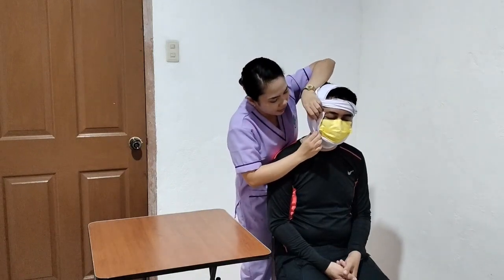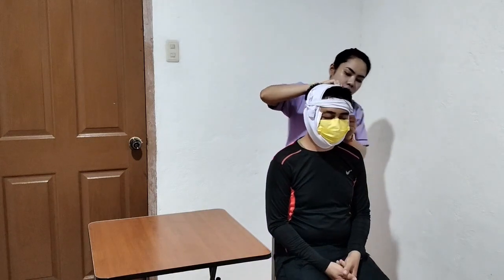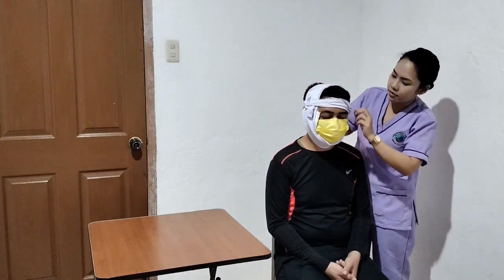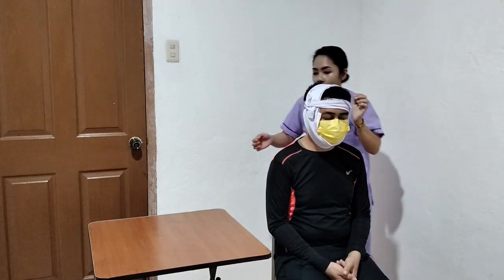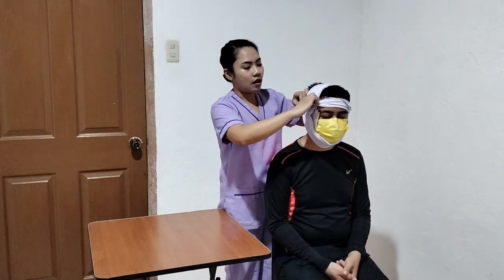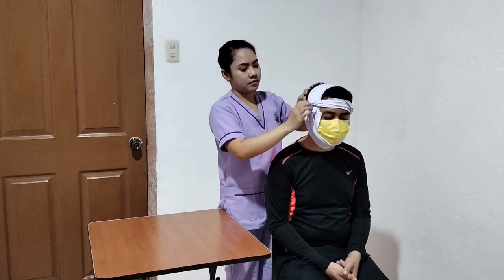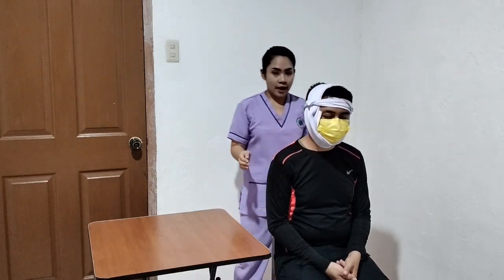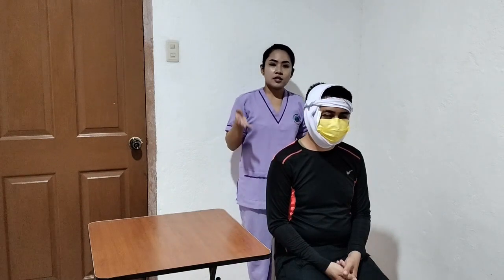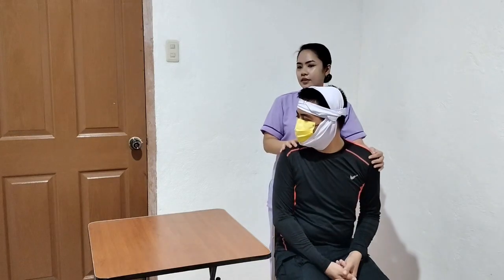Make sure that the client can breathe. Secure all the hems. And then the end should be tucked inside the hems or inside the sides of the bandage. So can you please turn around, sir? Thank you.